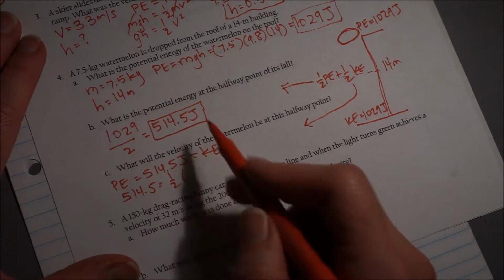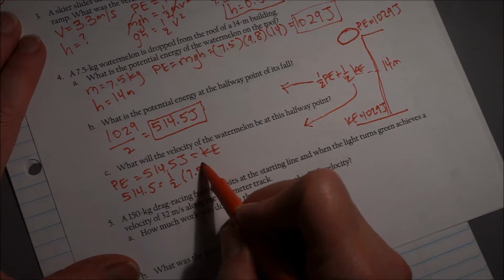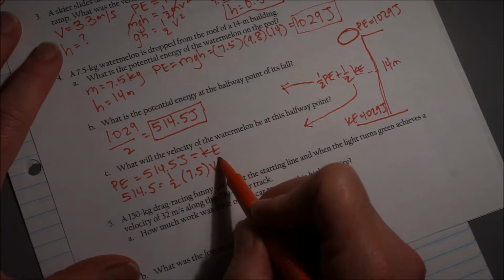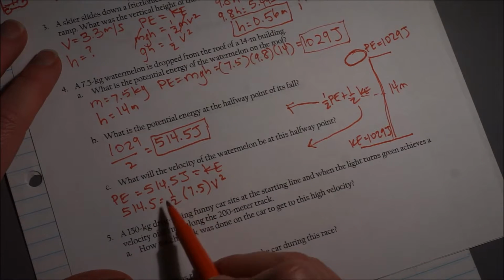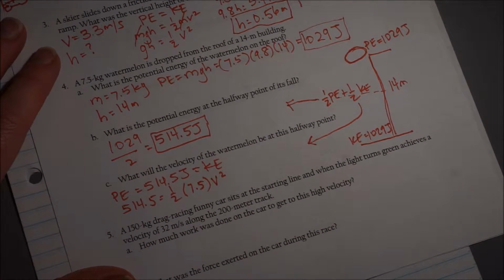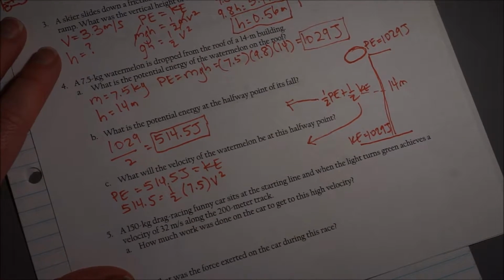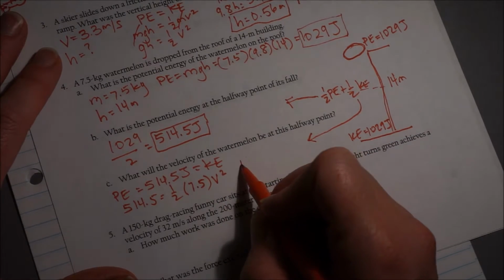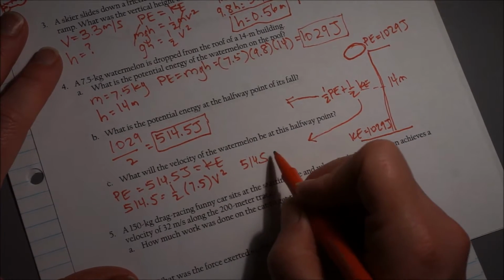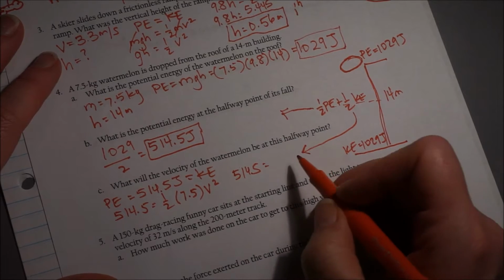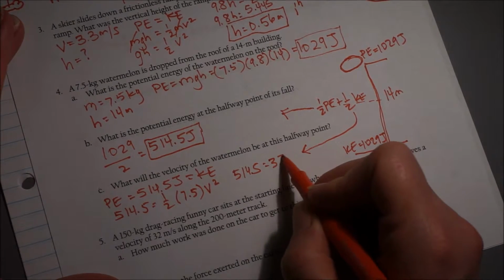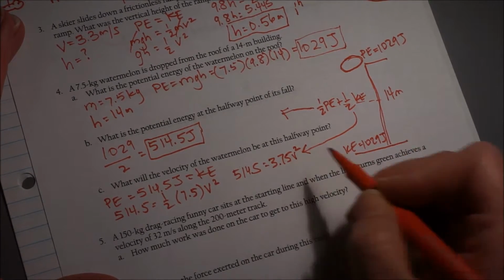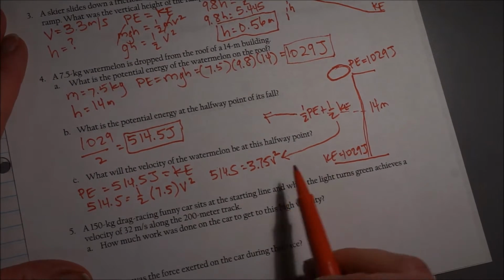And I'm going to plug in my watermelon mass. That's a really big watermelon. I'm going to take half of 7.5, and that's going to be 3.75 v squared.